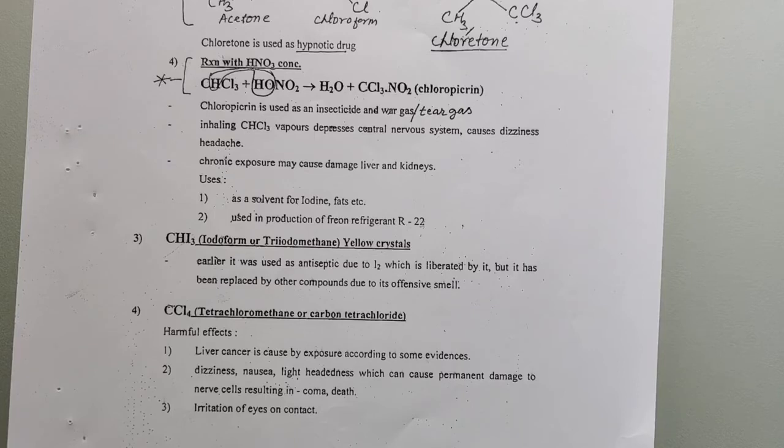And students, the most important harmful effect of carbon tetrachloride is that when it is released in the atmosphere, it depletes our ozone layer, due to which UV ray exposure of human beings is increased, which leads to skin cancer, eye diseases, and our immune system is affected. So these are all the things. Now I'll give you the uses of this carbon tetrachloride which I discussed right now.